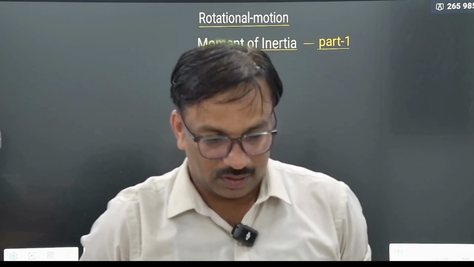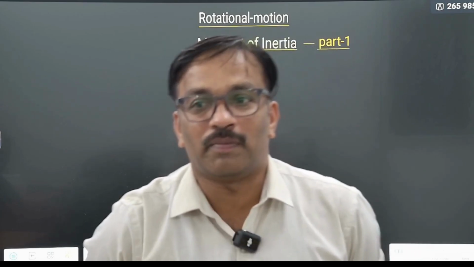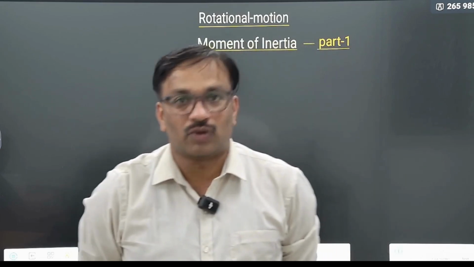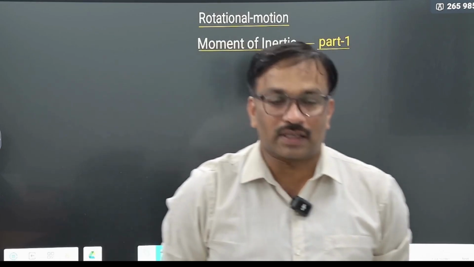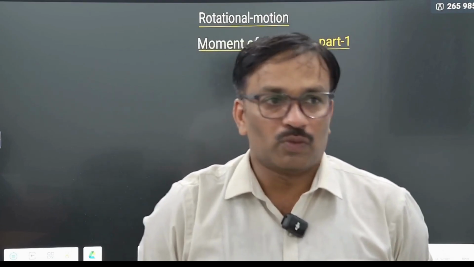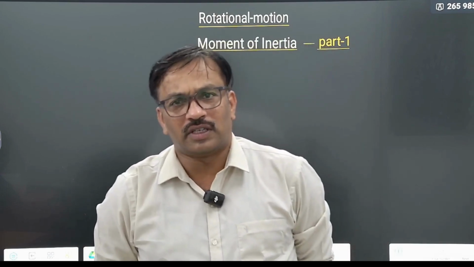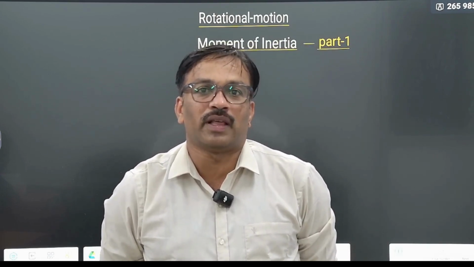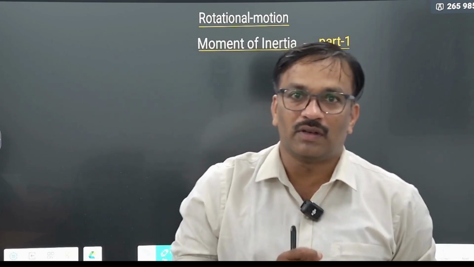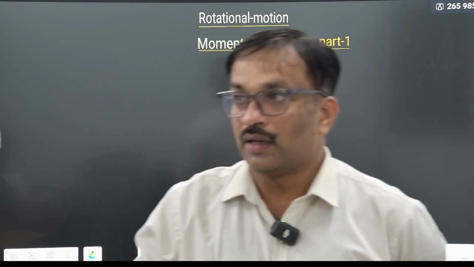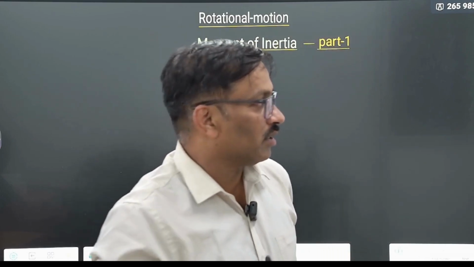Hi students, today we will discuss one important topic, that is rotational motion. In that we will discuss moment of inertia. It is most important for JEE Mains, NEET, IIT Advanced; every time a compulsory question will be there. Without a question from this, there is no paper at all, right? So concentrate on this thoroughly.